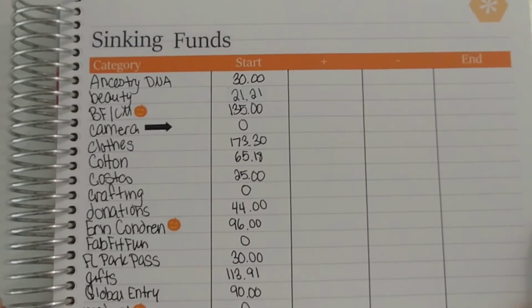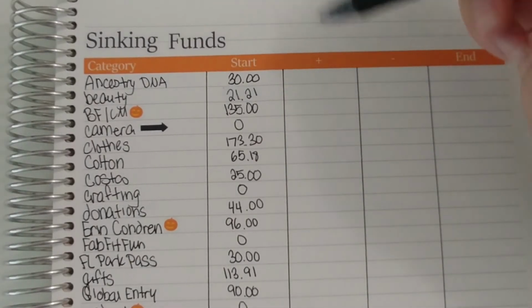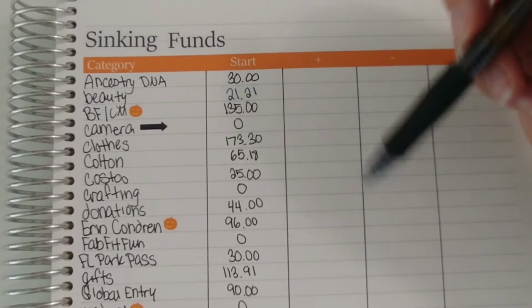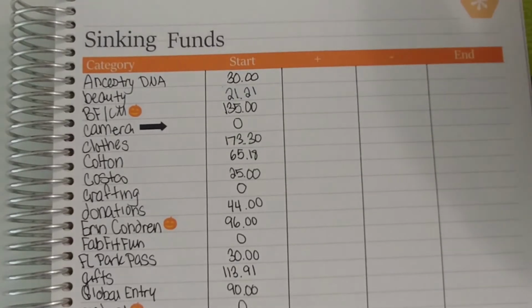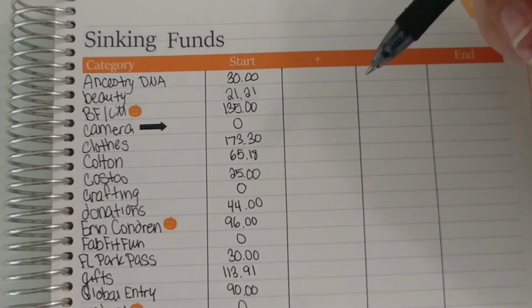Okay. Up next are my sinking funds. So I'm just going to fill these in. A lot of these haven't really changed, and I don't think there's really any new ones. So I think I'm just going to speed up this section, and then if I get to a section that's new, I will come back on and talk about it.